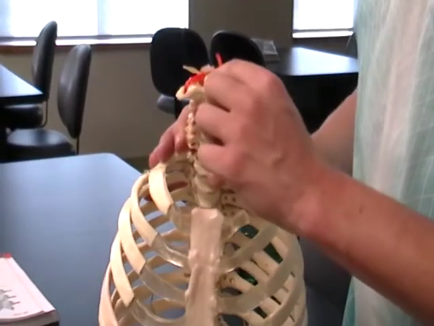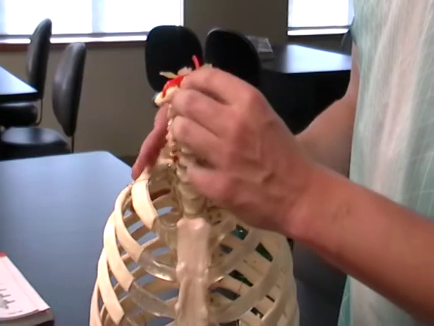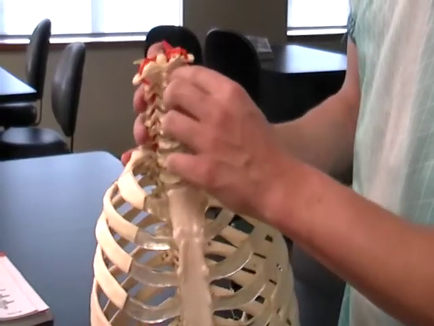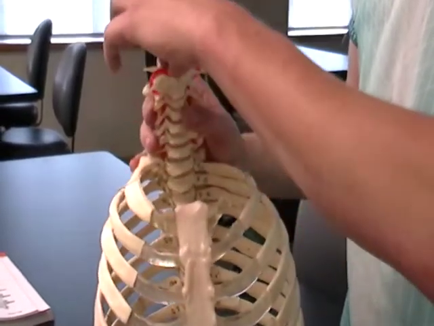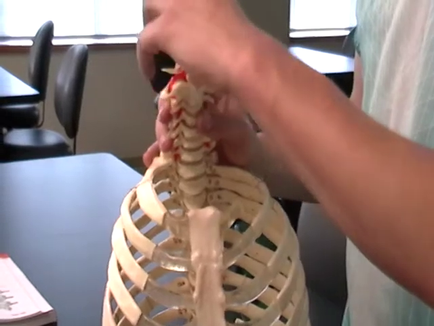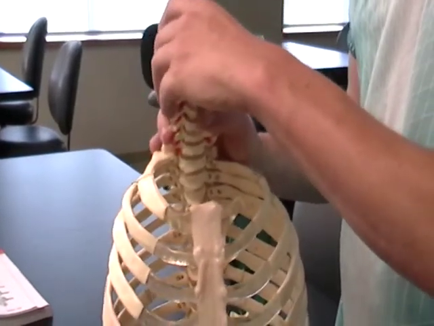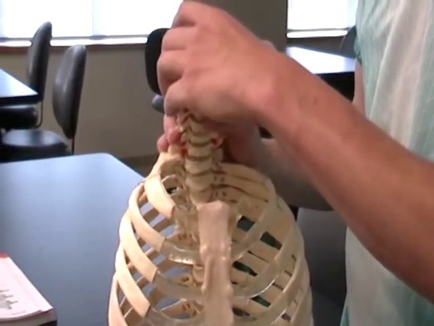Okay. And then this would be the dens of axis, the second cervical vertebrae. And then, like I said, where axis meets atlas, you can create rotation. Okay, you can create rotation.